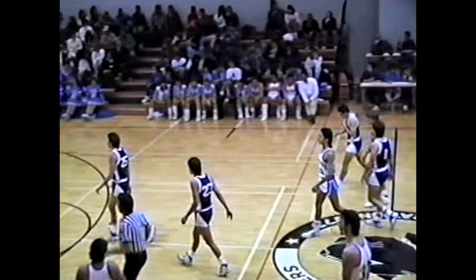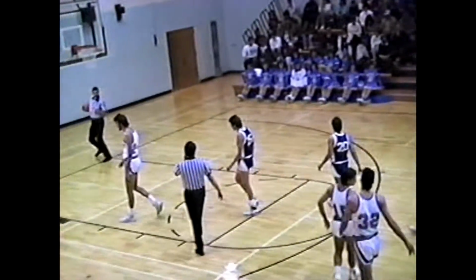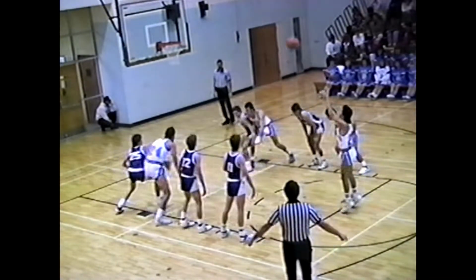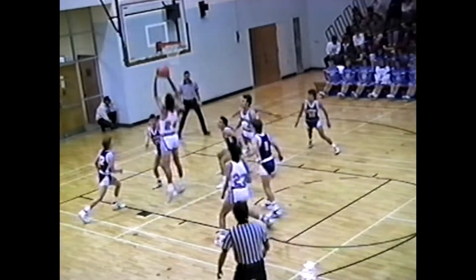Now the refs are just informed by the official scorer that Johnston is over the limit and will be shooting free throws the rest of the quarter. I'm sorry, Scituate is over the limit. At the line, number 23, Bobby Begelli. And he misses, rebound Zednick, and he misses. Scituate with the rebound.